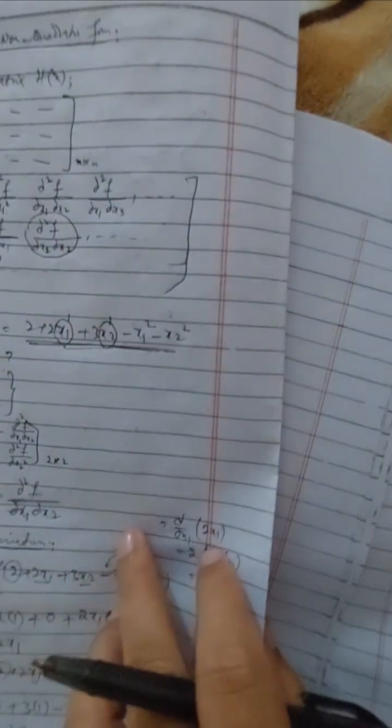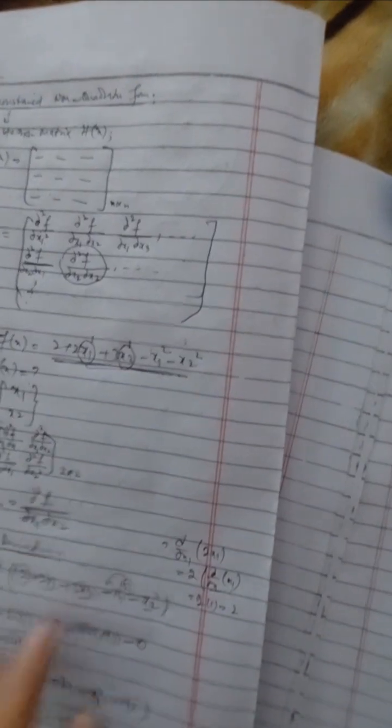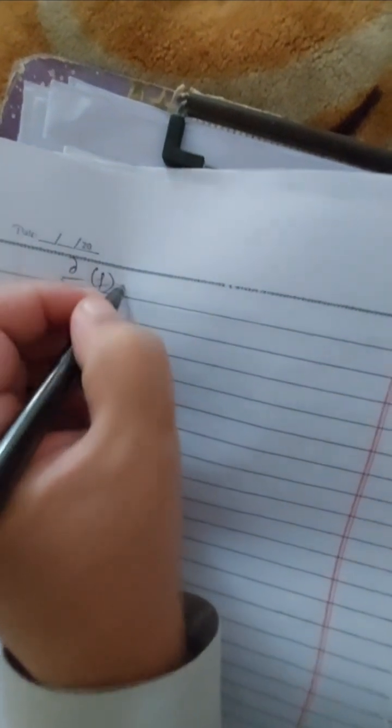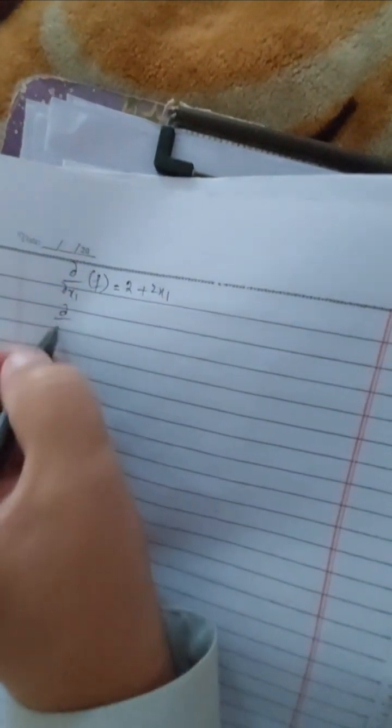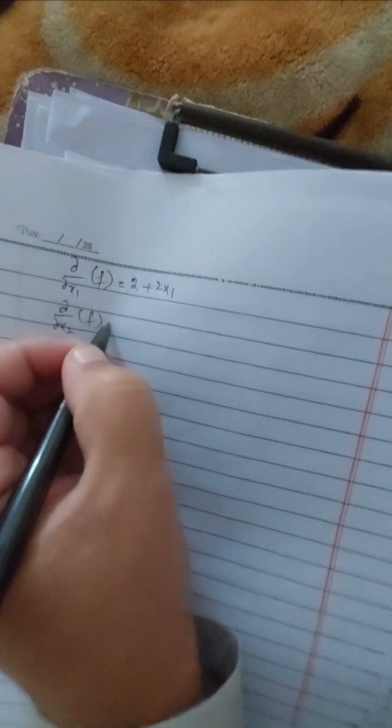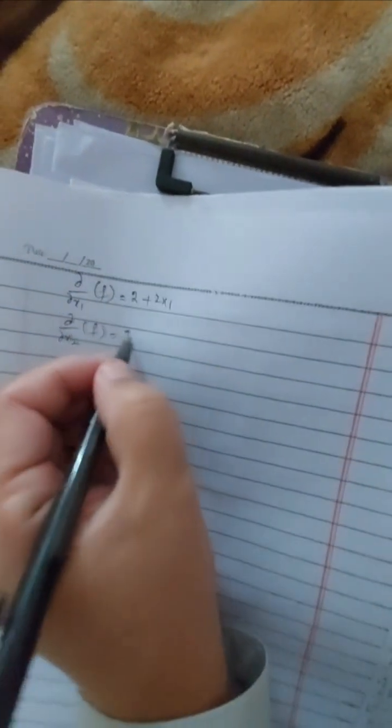Now we will find the second order derivative of this function. The first order derivative of this function with respect to x1 is 2 plus 2x1, and the first order derivative with respect to x2 is 3 minus 2x2.